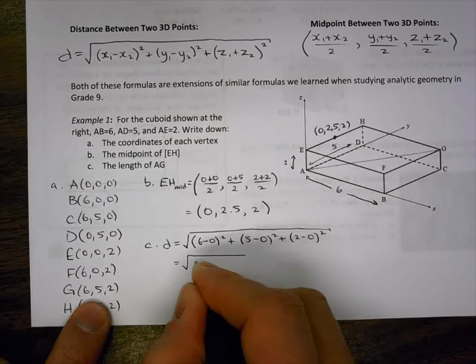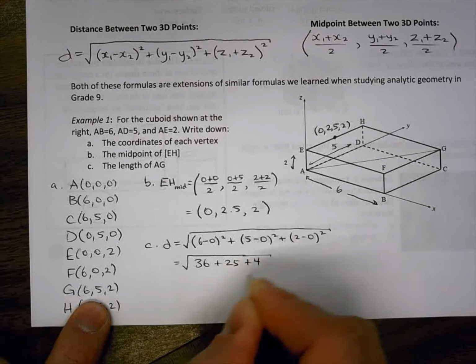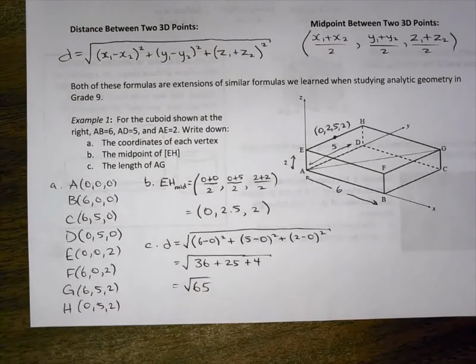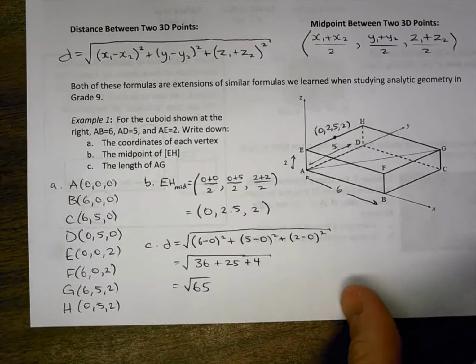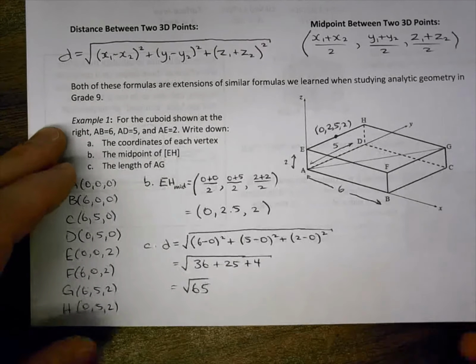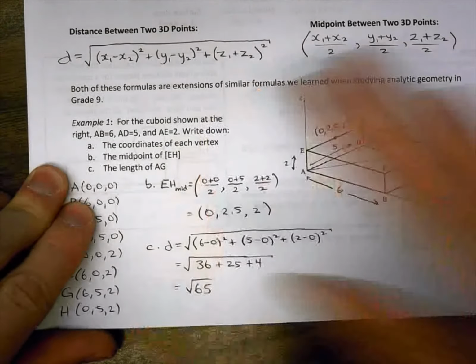So I end up with 36 plus 25 plus 4. What's that give me? 65, so the square root of 65. That's a nice answer. Don't need to use a calculator. Nice exact answer. So that's just kind of an extension of what you did in analytic geometry. And it doesn't get too much more difficult than that when we look at the coordinate planes.